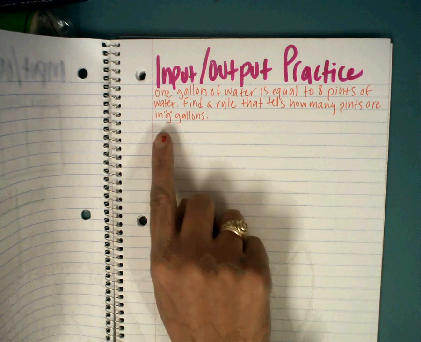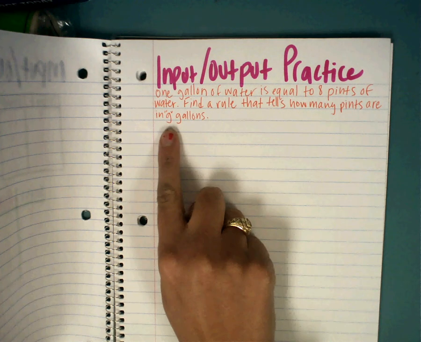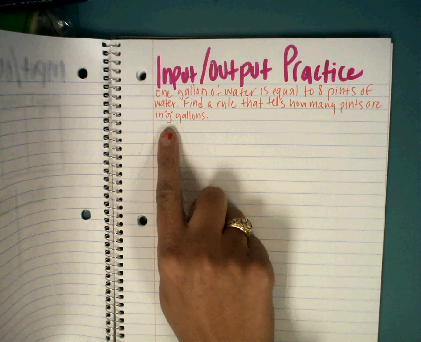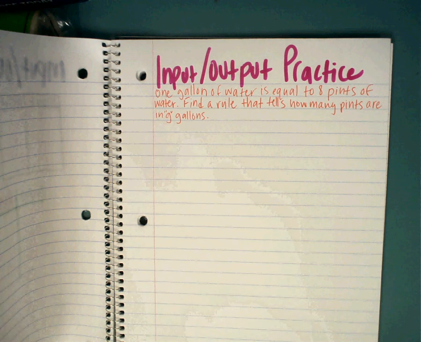So whenever you see that, this is your variable. This is your unknown, like we've talked about with strip diagrams and UPS check and equations. This is your variable that you're solving for. So whatever number I could put in here, you tell me what the rule is to finding how many pints that is equal to. The rule that's going to work every single time. So this is super easy.